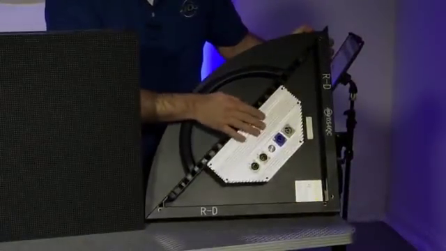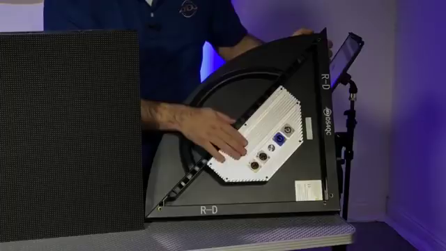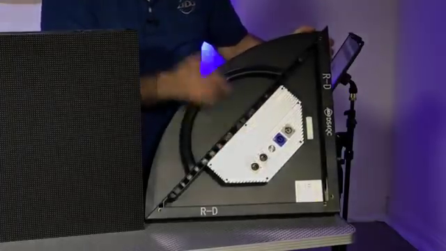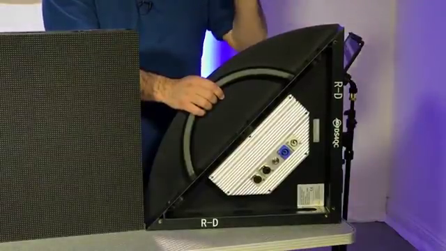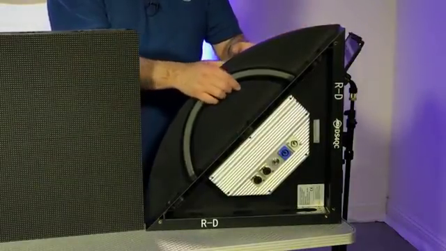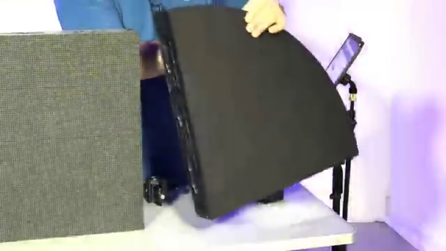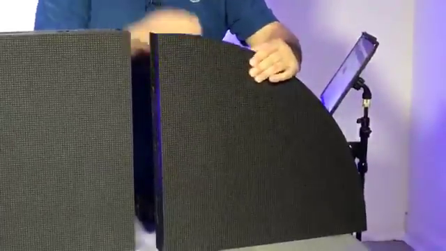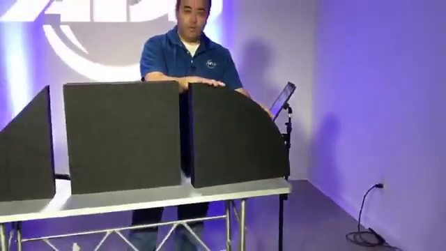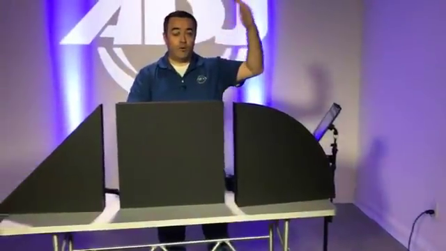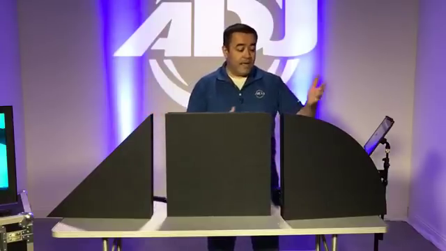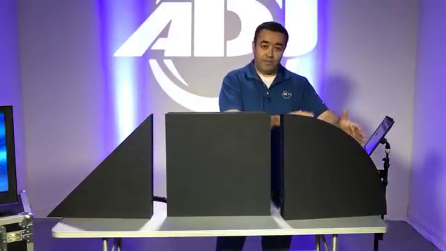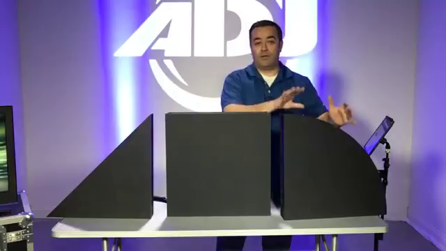And here's the way the back of the quarter circle looks. We have our power inputs and outputs and data inputs and outputs as well. Now what's cool about the quarter circle and the triangle is that we have 4 separate quarter circles and triangles. So depending on where you're going to put the pieces, whether it be on the corner on the top, either right or left, or on the bottom, either right or left, we have a panel specifically designed for that particular application.